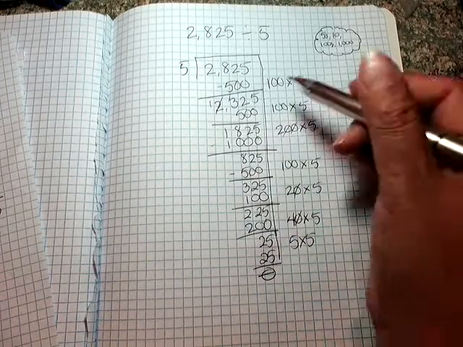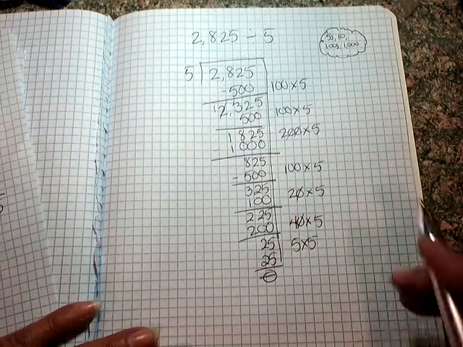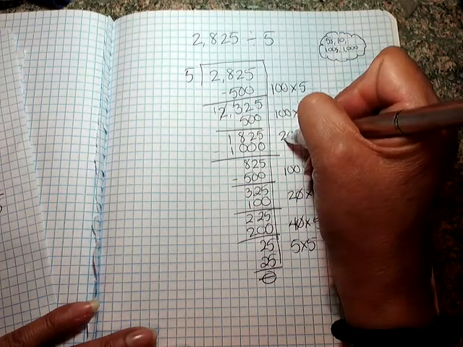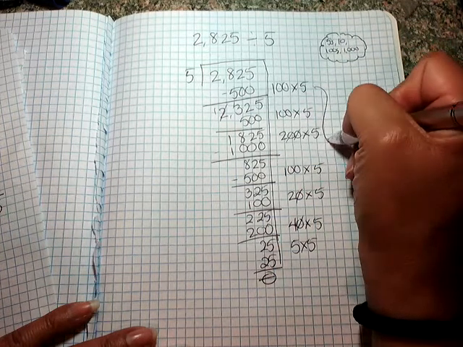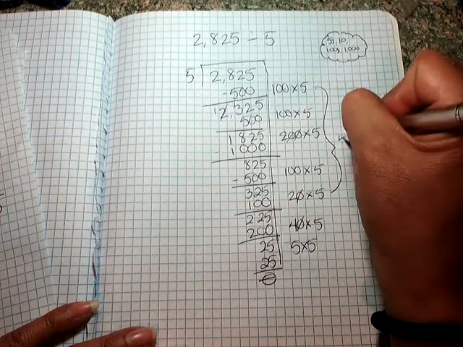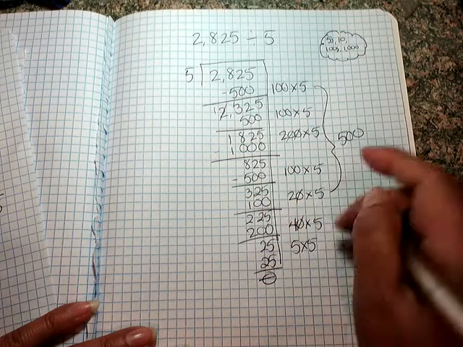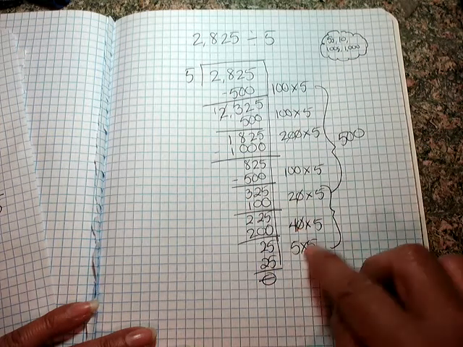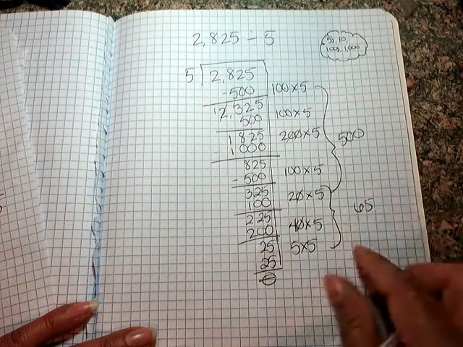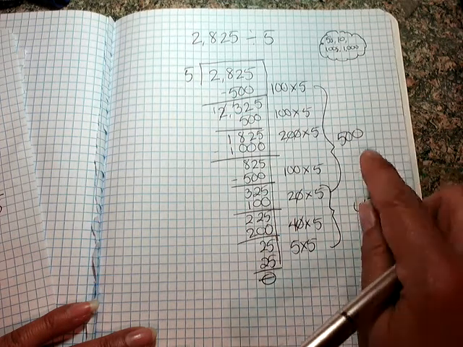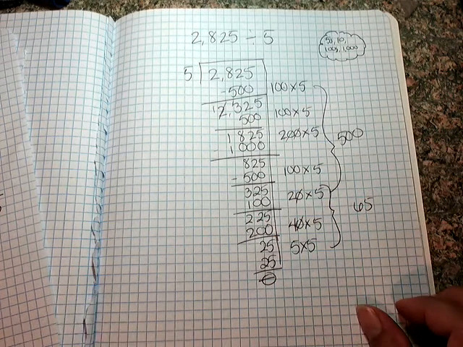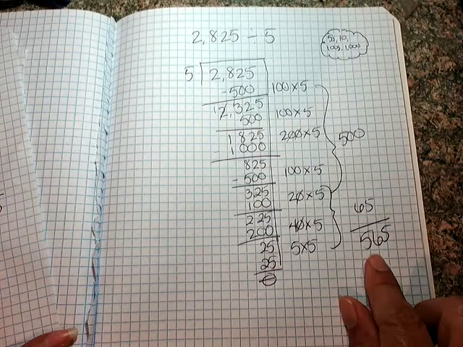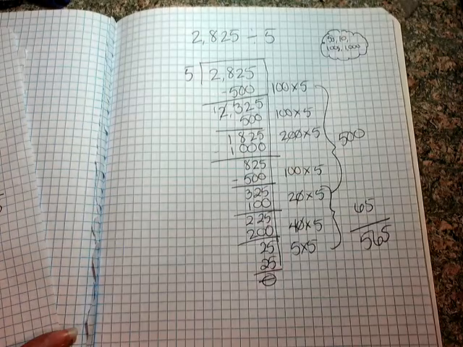And so now I have to figure out how many groups of 5 I took out. Well, I've got 100 plus 100 is 200 plus 200 is 400, 500. So right up to here, I have taken out 500 groups of 5. And then here I've got a 20, and I've got a 40, so that's 60, and that 5. So I've got 65 other groups of 5 I've taken out. So that means I have taken out 565 groups of 5 from 2,825.